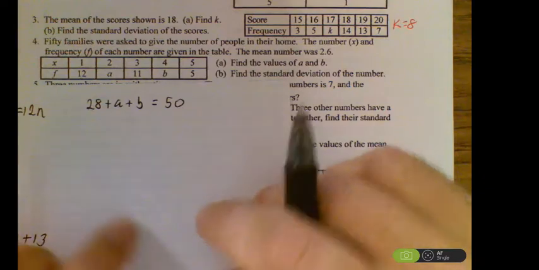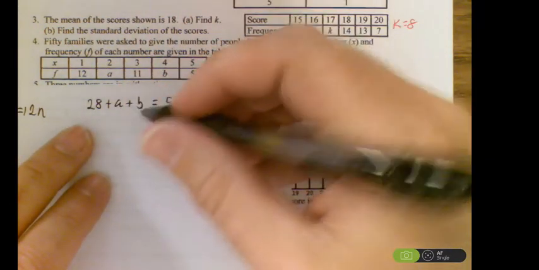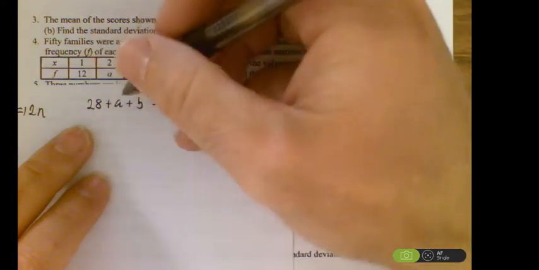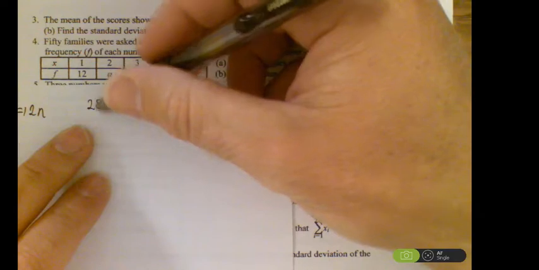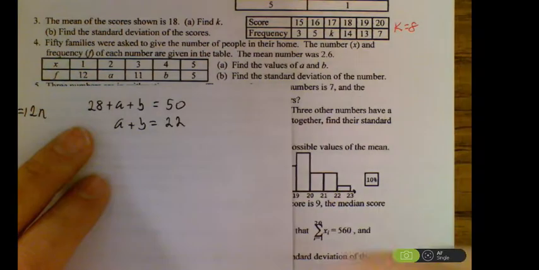All right. So let me give you the quick setup on that. So we do have 2 unknowns. We're going to end up solving a little system of equations here with substitution. Couple things I can do. One is subtract that 28. So I do know that A plus B is going to be 22. So that's one thing we know already.